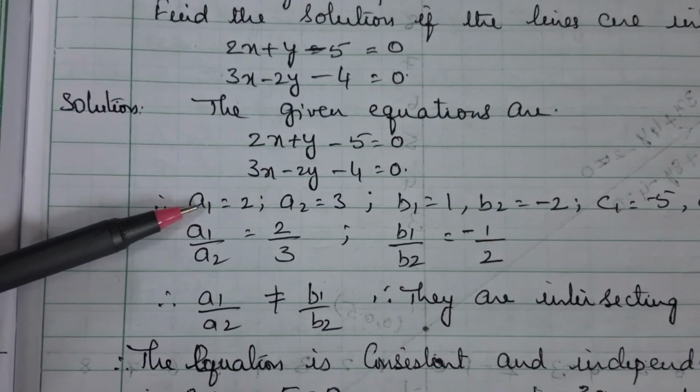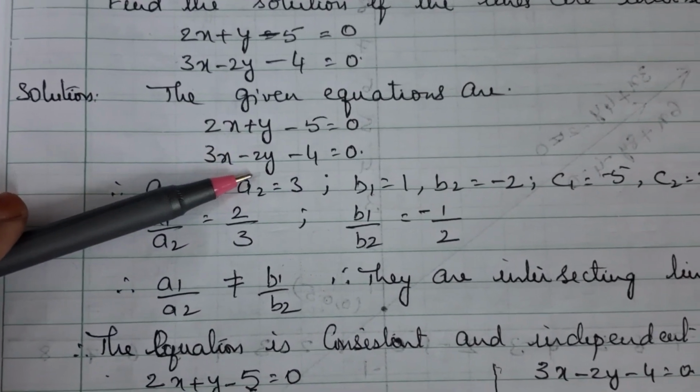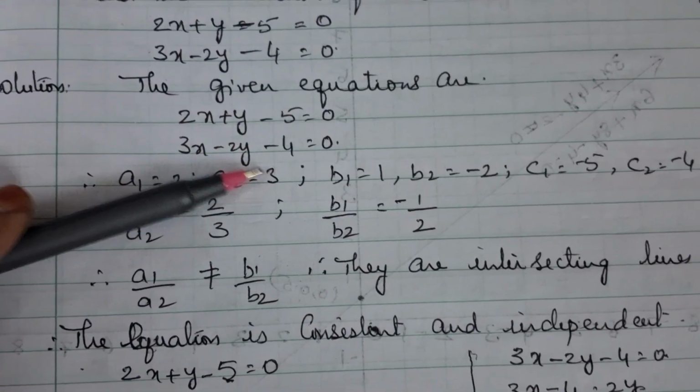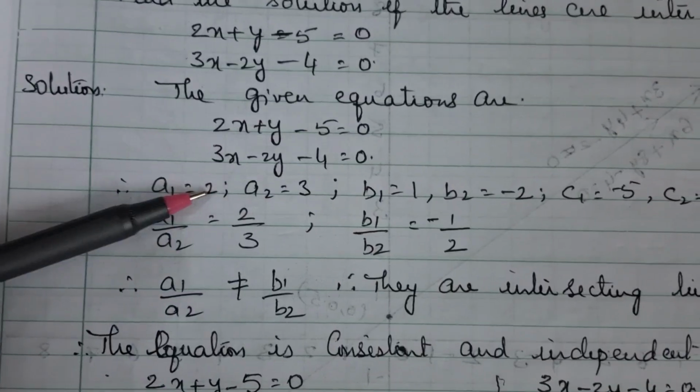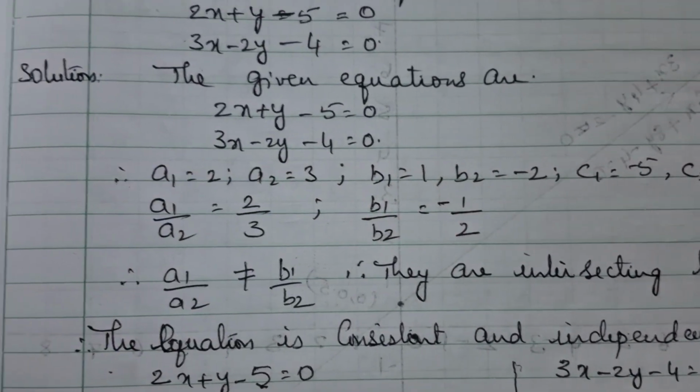So a1 is 2, a2 is 3, b1 is 1, b2 is minus 2, c1 is minus 5, c2 is minus 4. A1 by A2, 2 by 3 we have got. B1 by B2, minus 1 by 2.